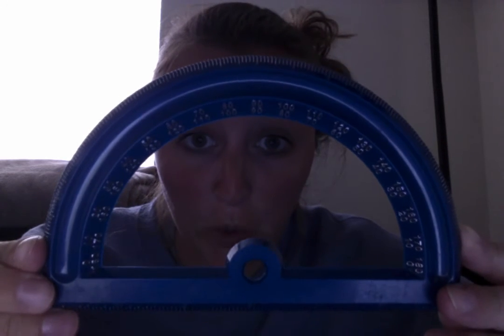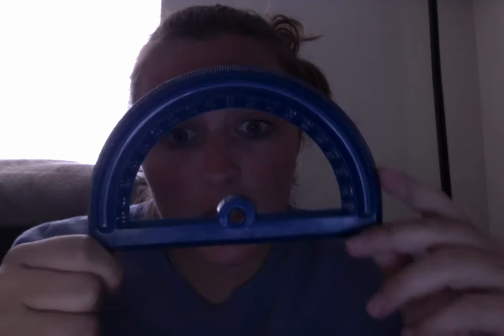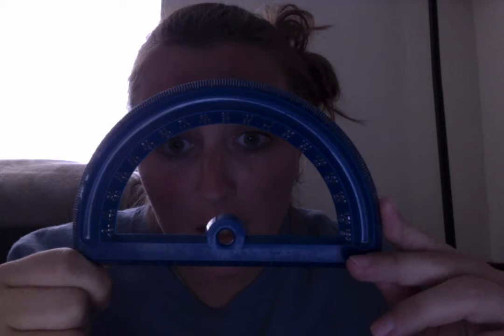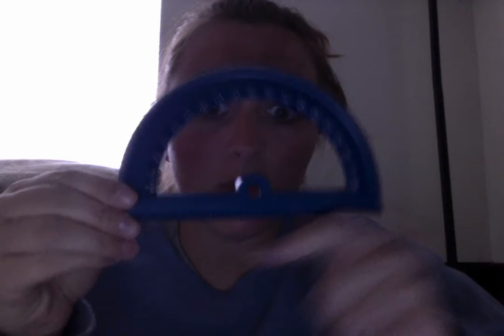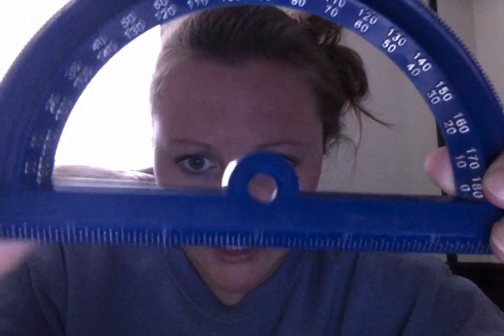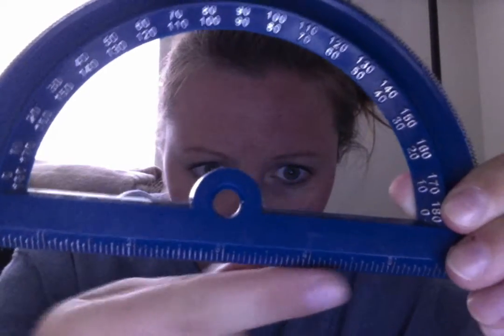Mine is blue. A lot of times they are clear so that you can see through them, but our clear ones that we typically use are at school, and obviously you guys know that we are not going to school right now. So this is one that I had at my house, and it is called a protractor. Pretty simple word, does a lot of crazy things, mostly with angles. It can be used just as a ruler because it does have a straight edge, and this one's really old, but you can see that it does have numbers down at the bottom for every inch.